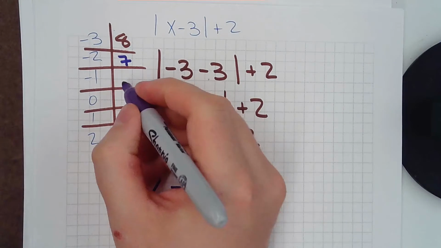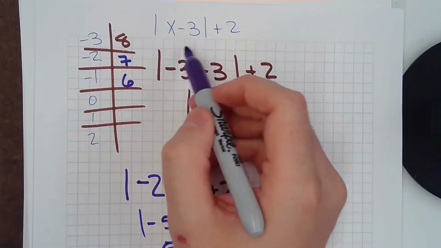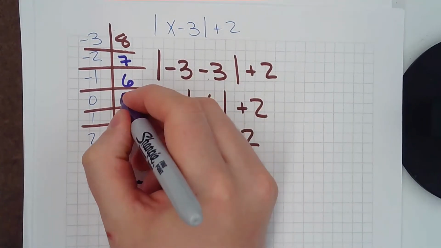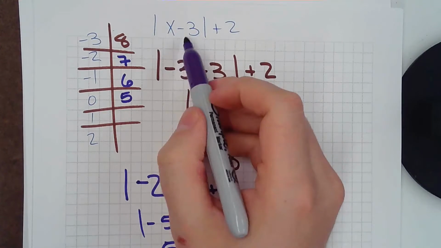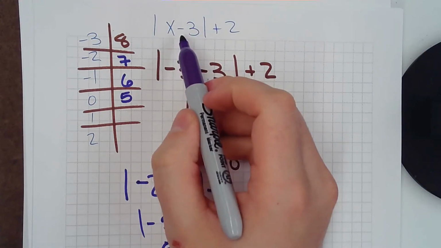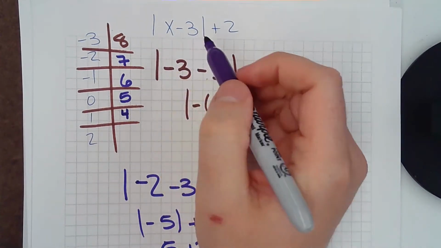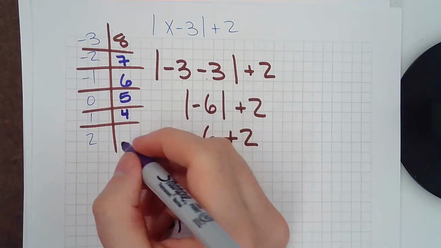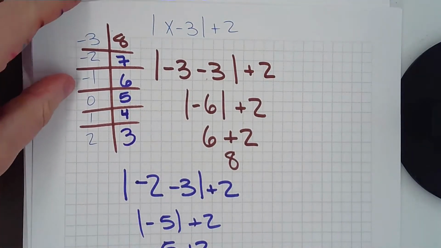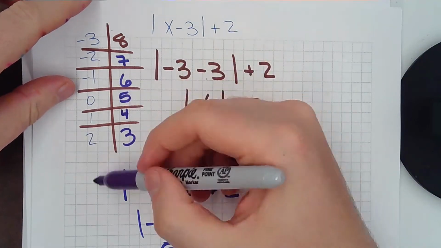If we do 0, 0 minus 3 is -3. Absolute value of that is 3. Add 2, we get 5. 1 minus 3 is -2. Absolute value of -2 is 2. Add 2, we get 4. Plug in 2. 2 minus 3 is -1. Absolute value of that is 1. Then plus 2, and that's 3. So you'll notice we didn't get the V here, right? It just keeps decreasing. So we need to add some more numbers to figure out where that V is.